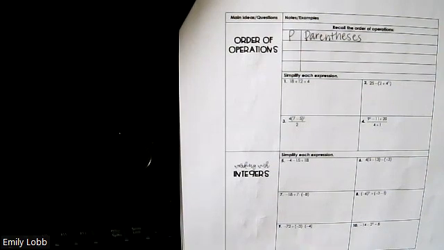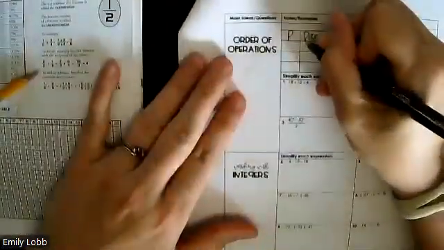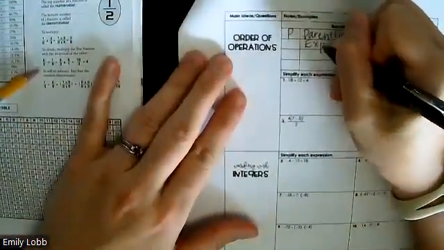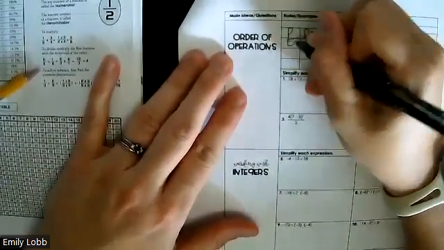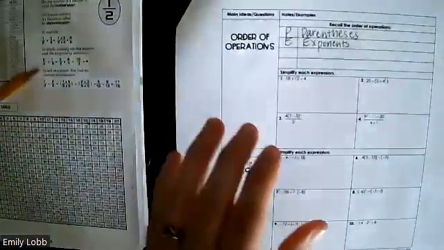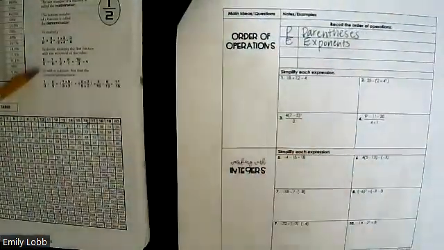All right, after parentheses, we do what? Exponents. Please excuse. What about after exponents?